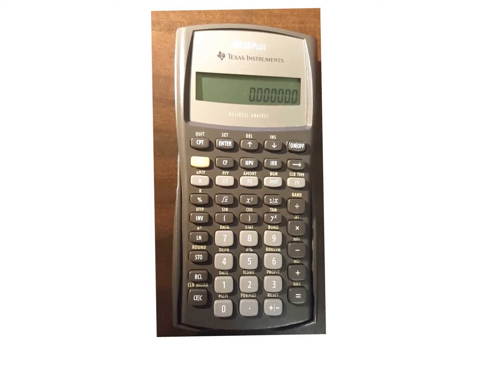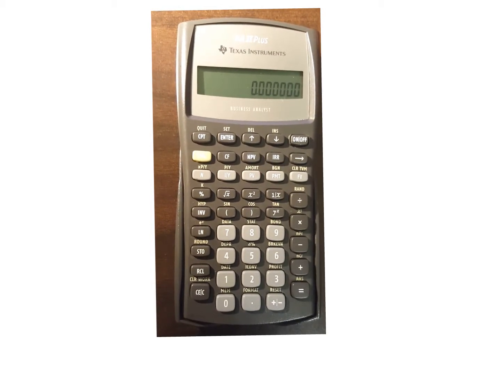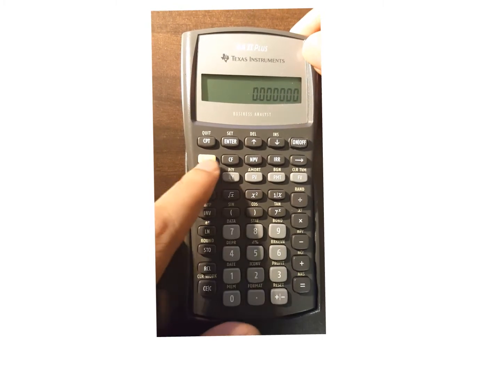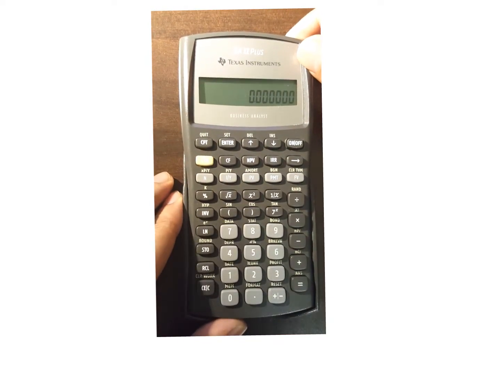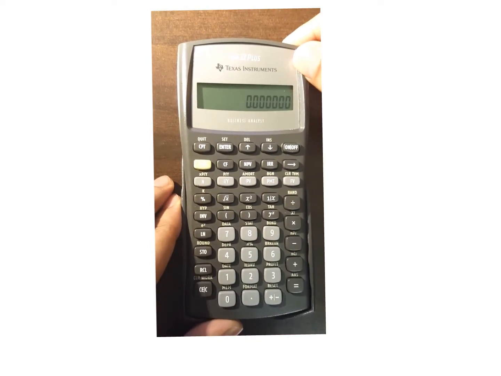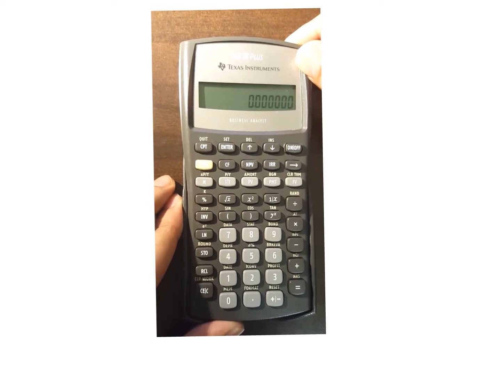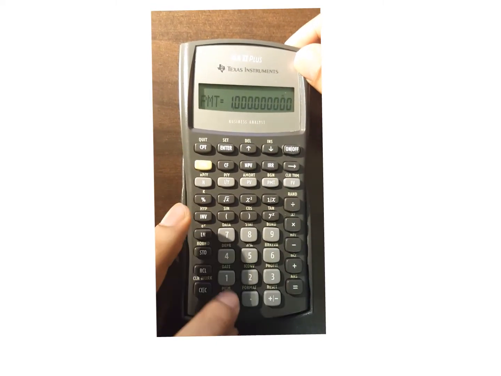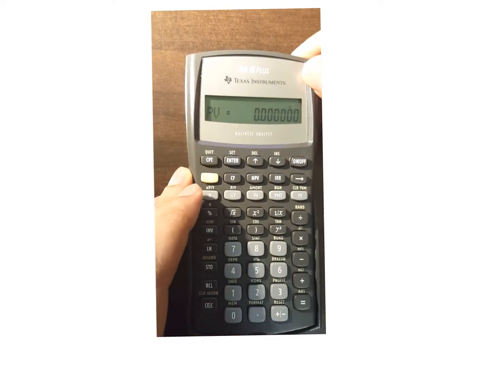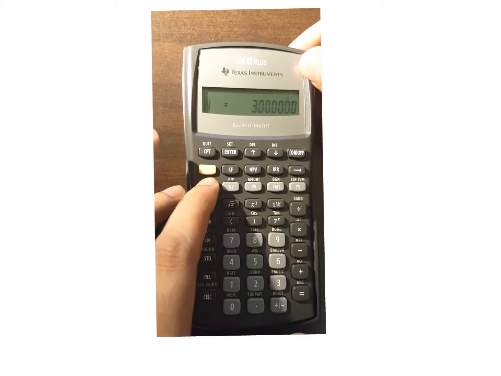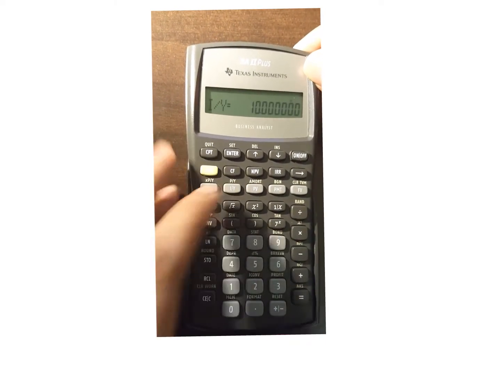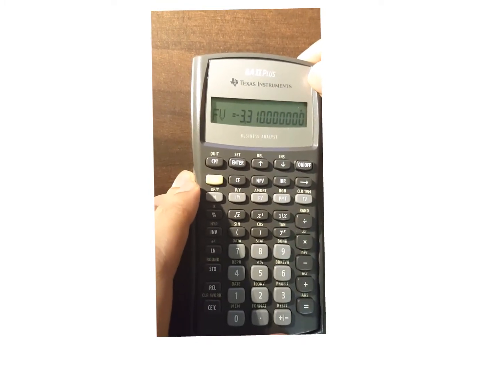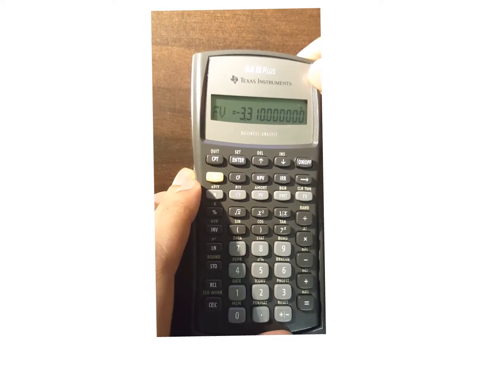Example 2. As mentioned in the previous example, we will clear the existing values in the TVM registers first. So we will press second, clear TVM. In this example, we are asked to find out the future value of a series of even cash flows. Here, PMT is 1000. Present value is 0, as we need to find the future value. N is 3. I/Y is 10. And then we'll press compute future value to get a value of negative $3,310, which is the answer.